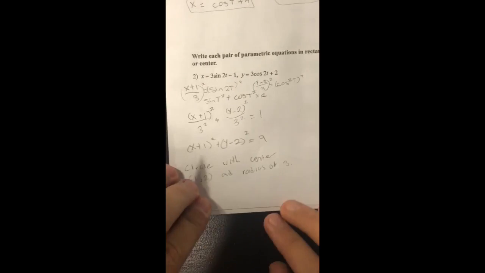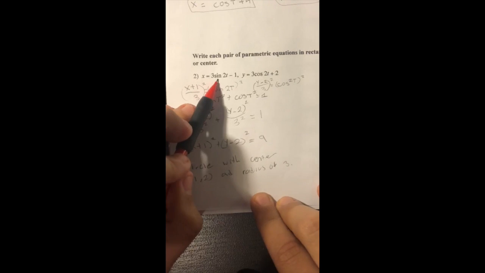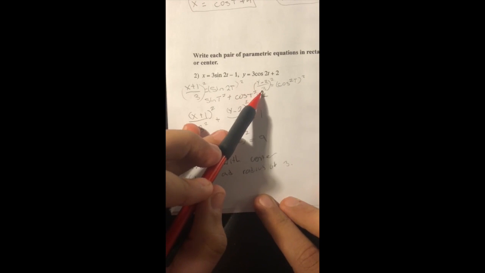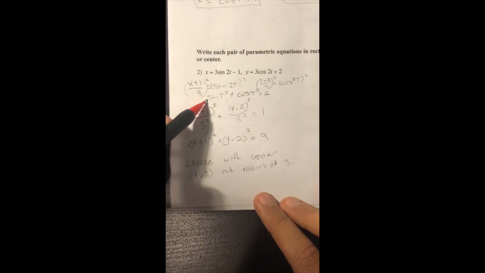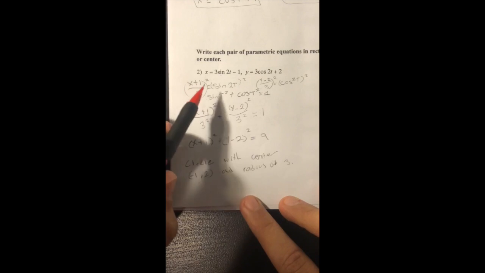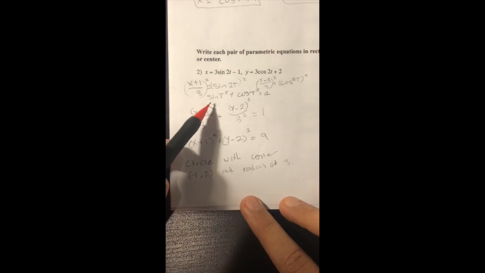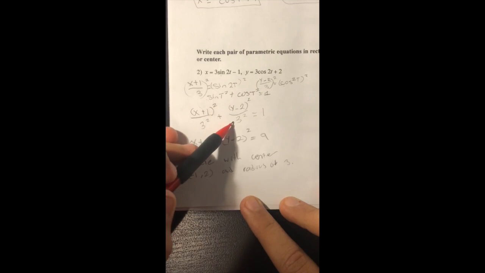With this next problem, number 2 right here, what you're going to want to do to start off is solve for that sine 2t and that cosine 2t. So with that, you have sine 2t equals (x + 1) over 3, and (y - 2) over 3 equals cosine 2t. And then from here, you're going to want to get it to that sine squared plus cosine squared equals 1. So what you're going to do is square both sides, and then you get sine squared plus cosine squared equals (x + 1)^2 / 3^2 plus (y - 2)^2 / 3^2, which equals 1.